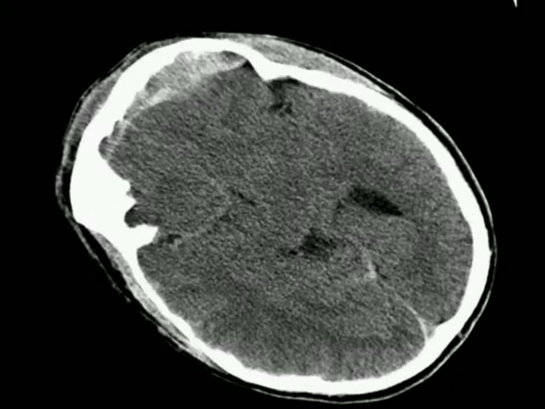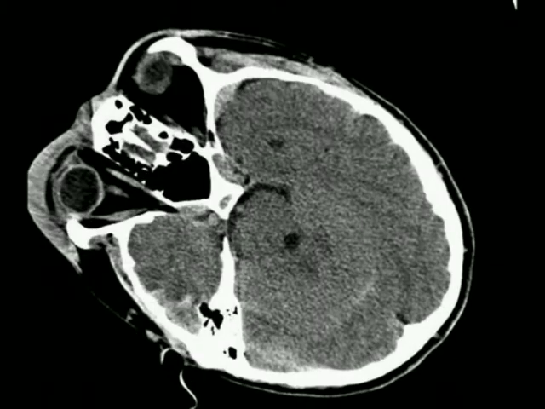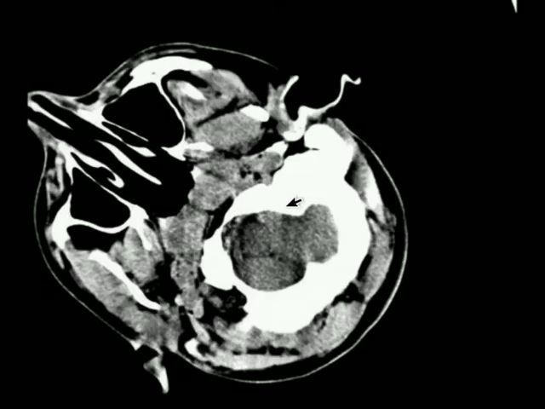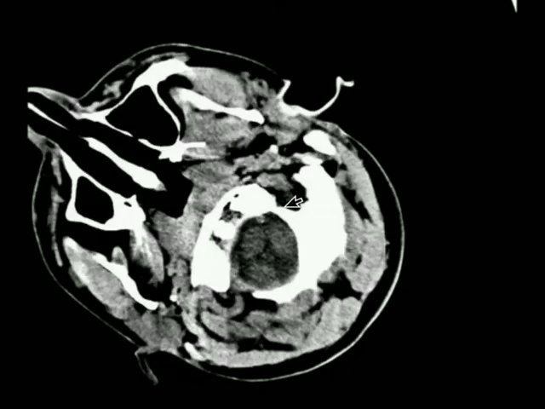As we come down further towards the base of the skull, we see another smaller subdural hematoma in the left anterior temporal fossa, as well as a slightly more complicated lesion here. This is a right temporal lobe hemorrhagic contusion with a sulcal subarachnoid blood and also a thin subdural hematoma as well. So we'll come all the way down. So those are the main abnormalities.